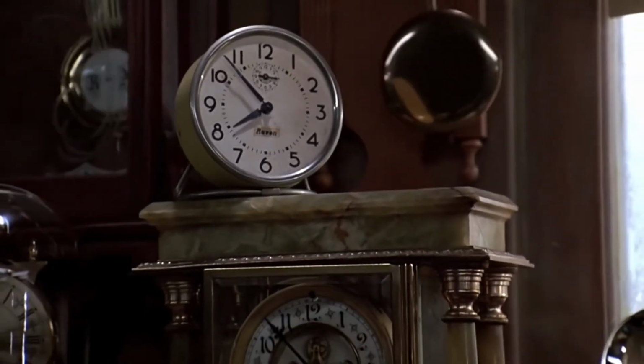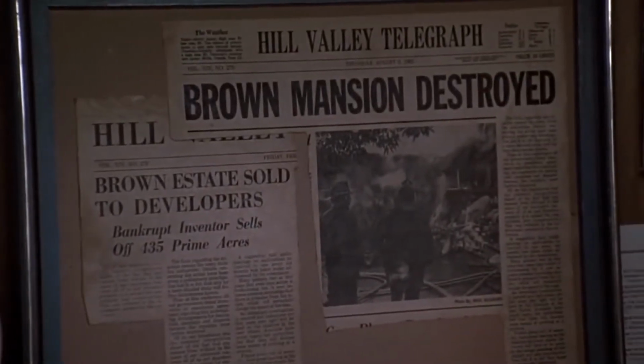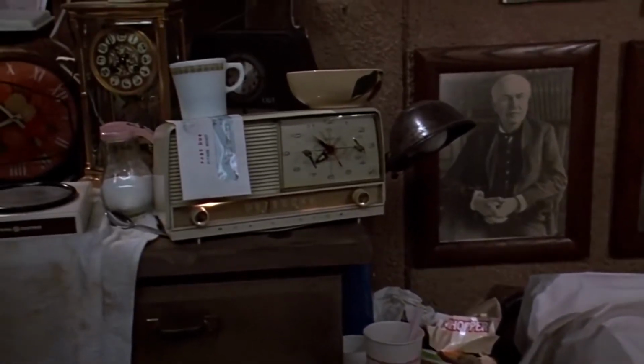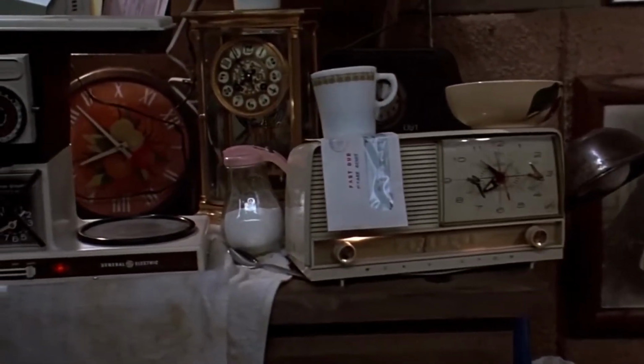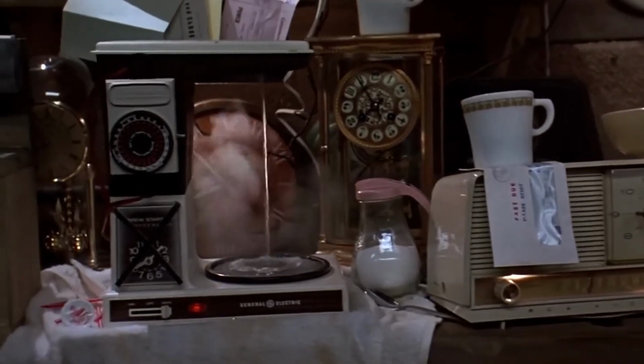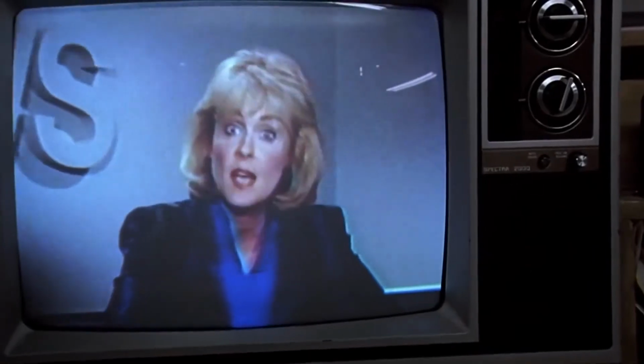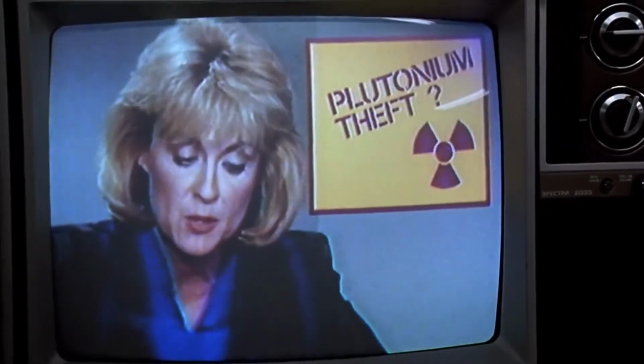So the first little moment of the movie, before we even see Marty, is the camera goes through this failed Rube Goldberg machine in Doc's garage lab. And this basically sets the tone of the movie. It lets us know that it's going to be a movie that doesn't take itself very seriously. It's going to be funny, but also is going to have something to do with science or engineering or something like that. We also see on the TV, the newscaster talks about stolen plutonium.